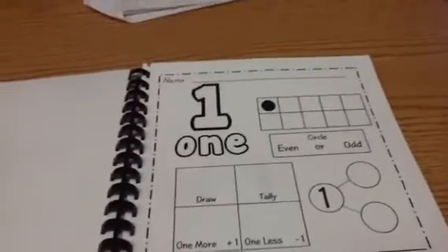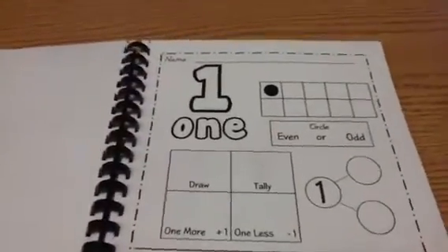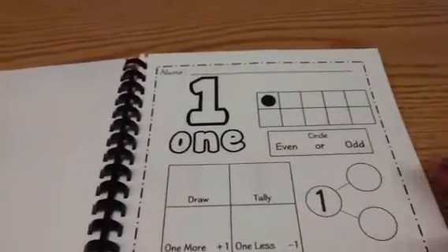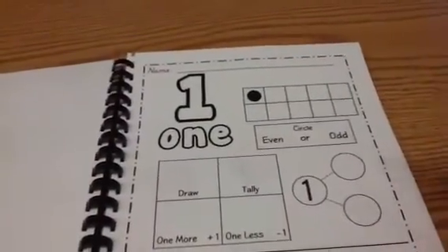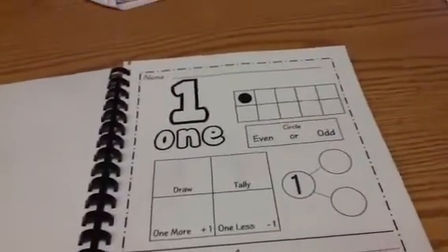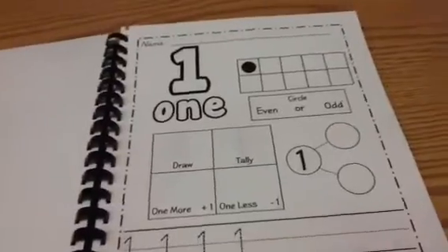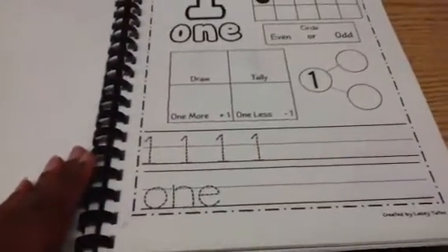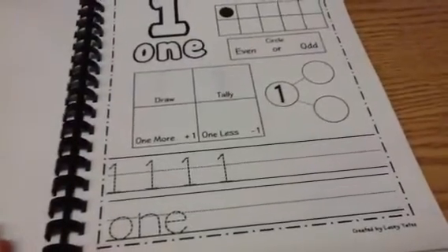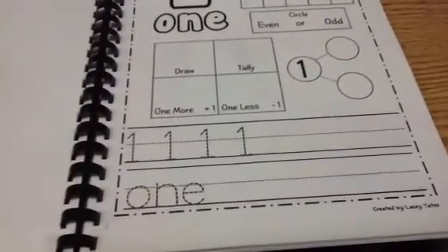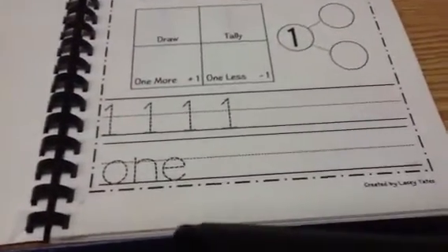The only thing that I would change about this book, but you don't really want to reinvent the wheel, especially if you're trying to do this at home, is that she already has the number of circles that need to be filled in. I would take that number out so that my students could do it themselves, but as I said, you draw the number 1, you write the tally mark, 1 more of 1, 1 less, and then you also have the numeral and then the word.